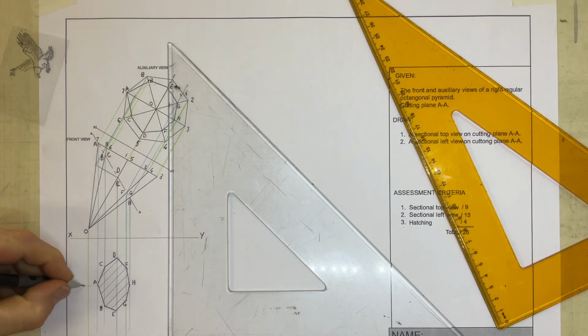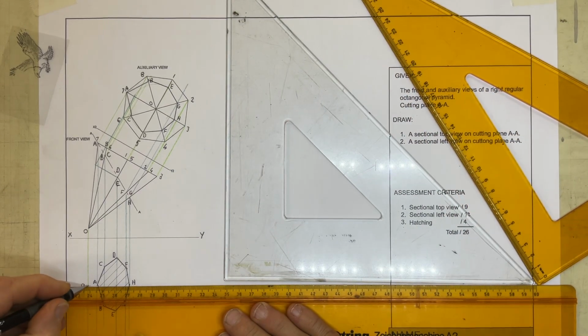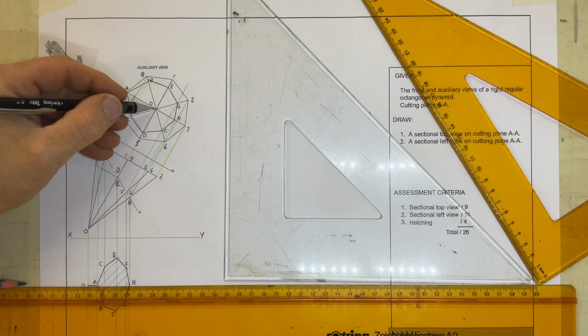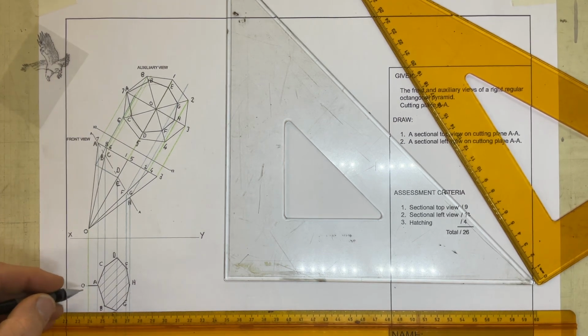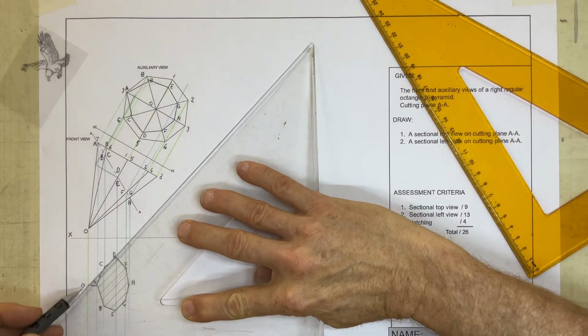There is point 0. And if I've drawn accurately, you should find that it is parallel to the XY axis. Note, A0 is parallel to the XY axis over there. It's going to be parallel over here. Once I've got that, I think you can sort of see what's going on here.